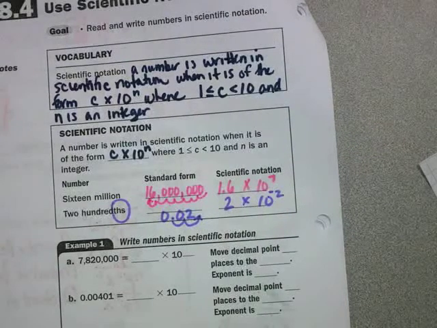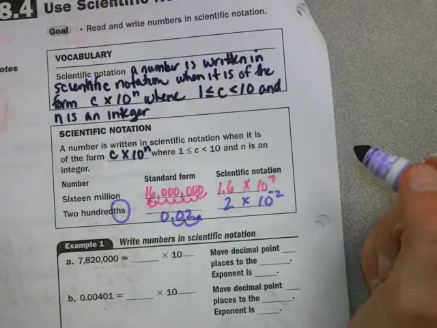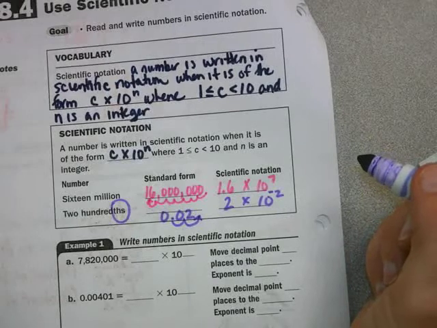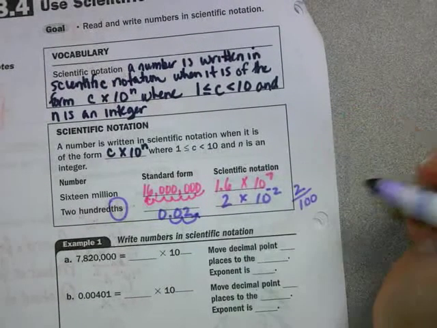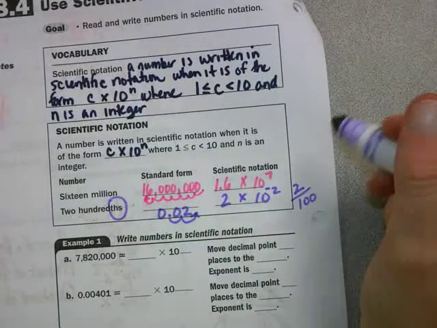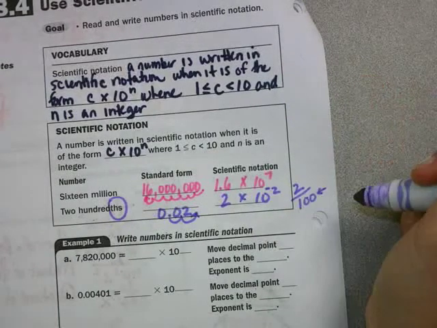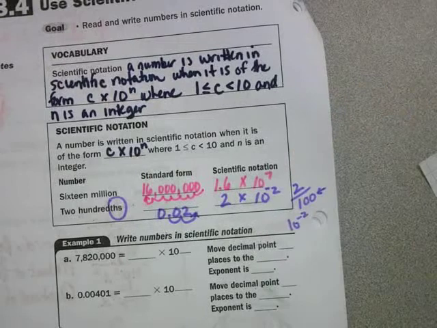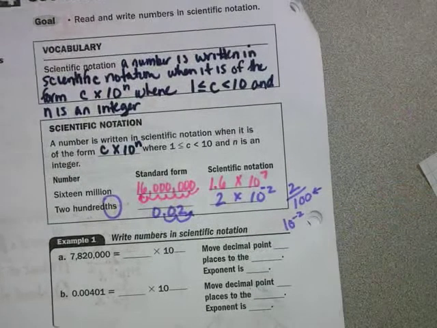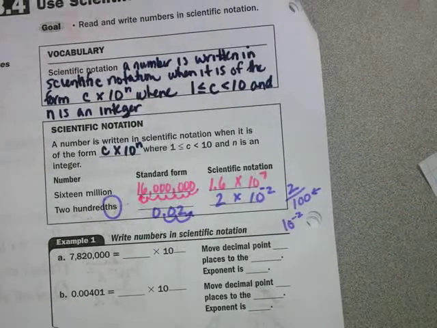Well, you can think of it like that, like 2 hundredths. How would that look as a fraction? 2 hundredths. Okay? 10 to the negative 2 right there, right? 10 to the negative 2 power. That's 10 squared on the bottom, 10 to the negative 2 power. So that's how it kind of relates to exponents and what we've been doing.